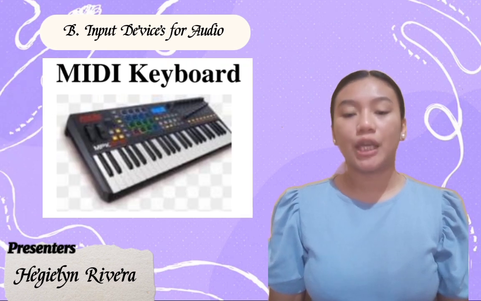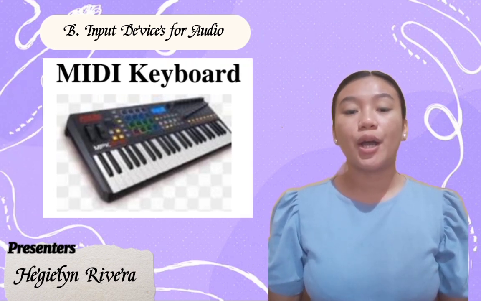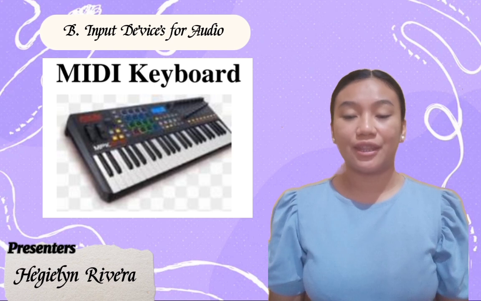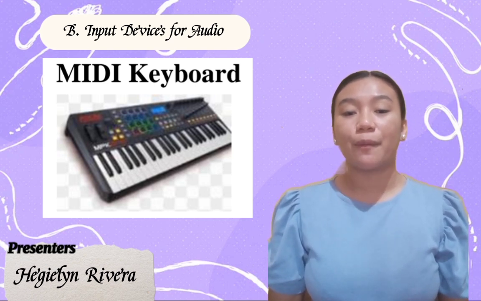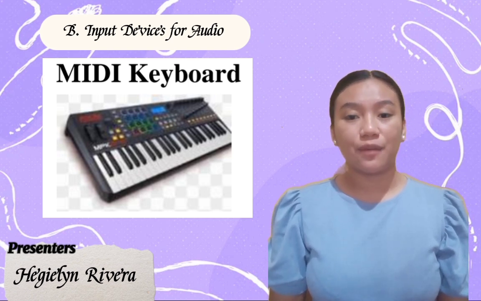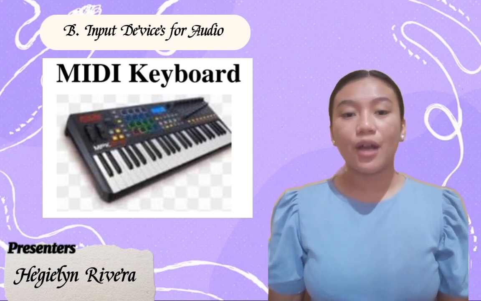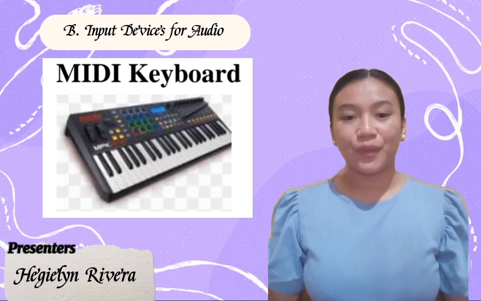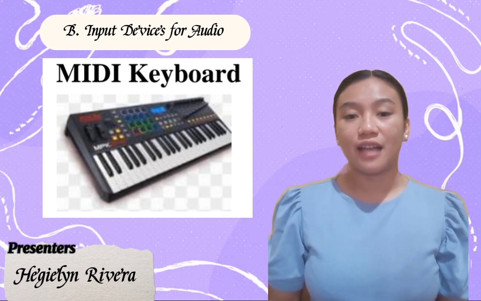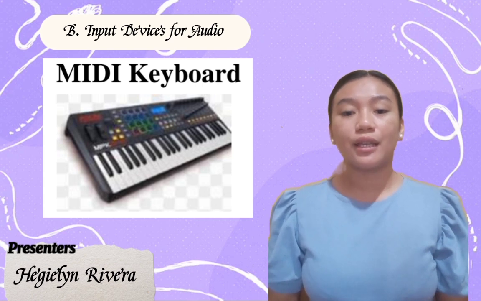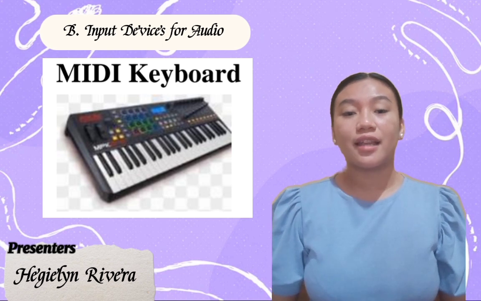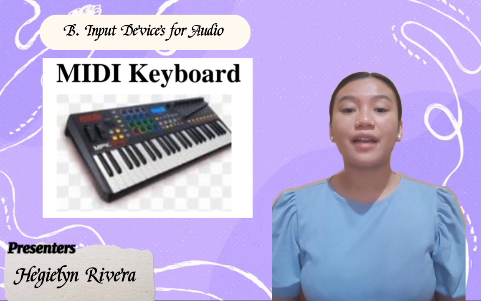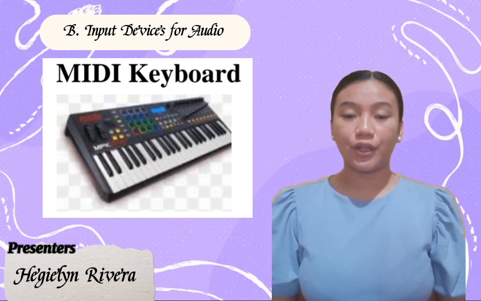Another is the MIDI keyboard. MIDI is short for Musical Instrument Digital Interface. It is a control keyboard, typically a piano-style electronic musical keyboard, often with other buttons, wheels, and sliders, used for sending MIDI signals or commands over USB. MIDI is also a protocol that allows electronic musical instruments, computers, and other devices to communicate with one another.